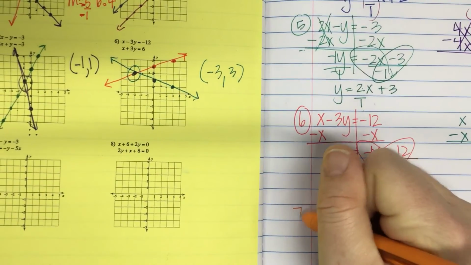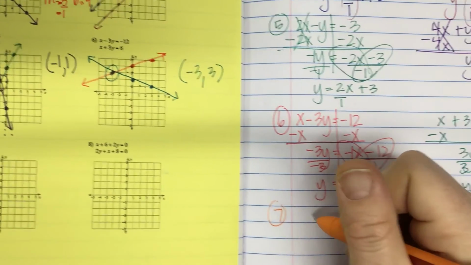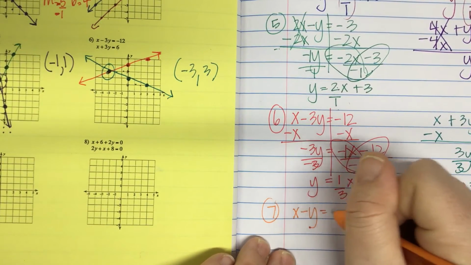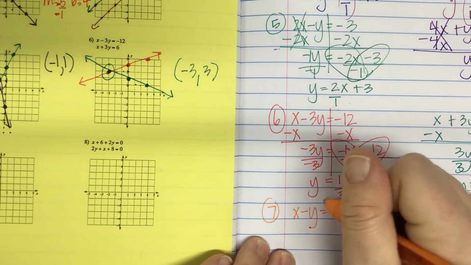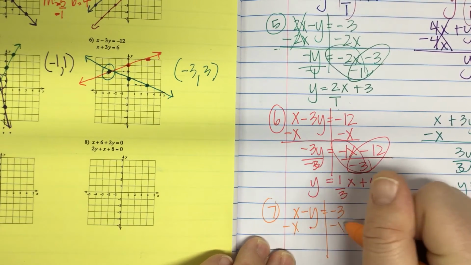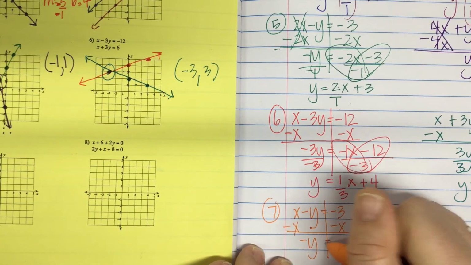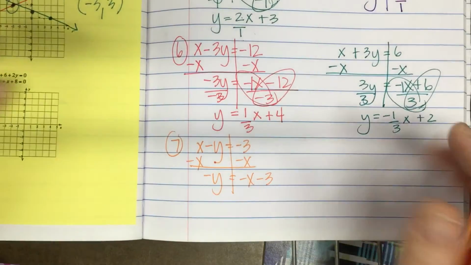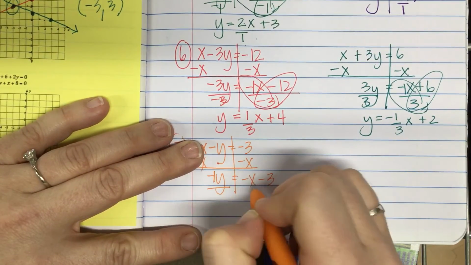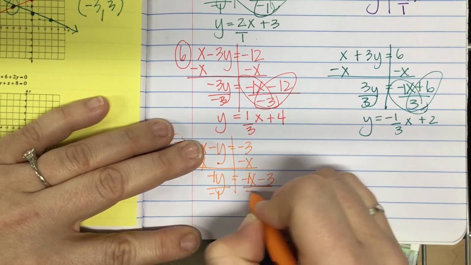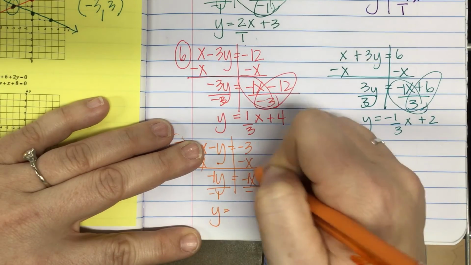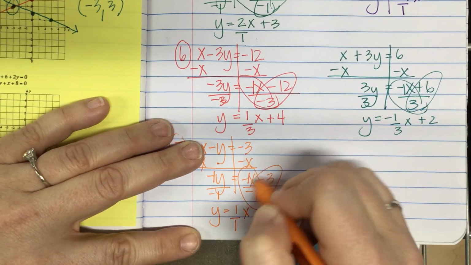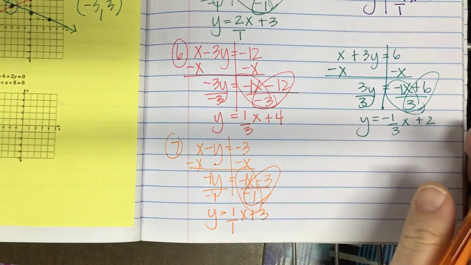Number 7 will be x minus y equals negative 3. Minus x, negative y equals negative x minus 3. There's a 1 there. Y equals 1 over 1x, positive 3.